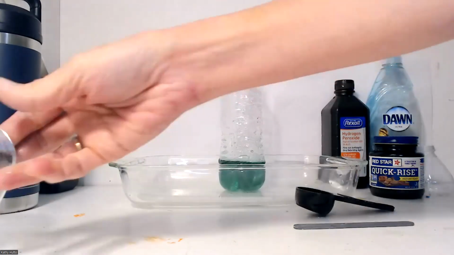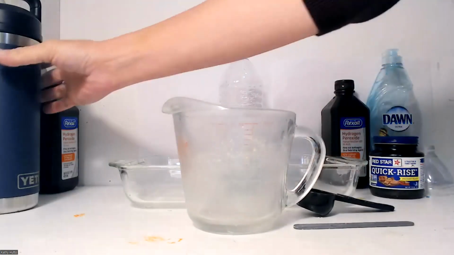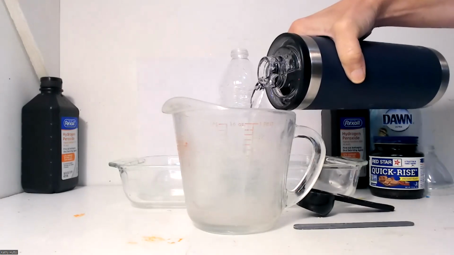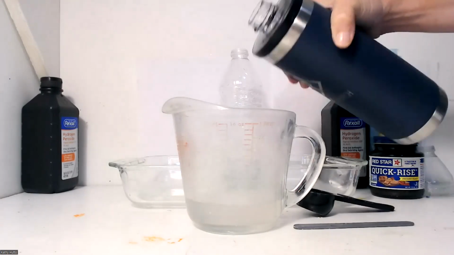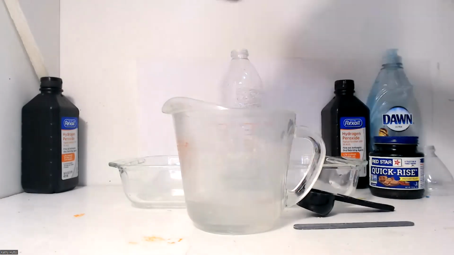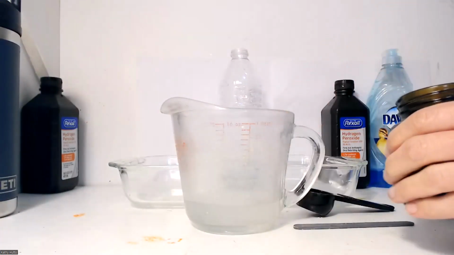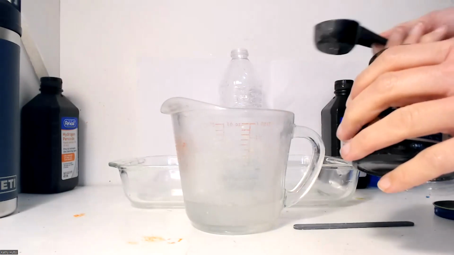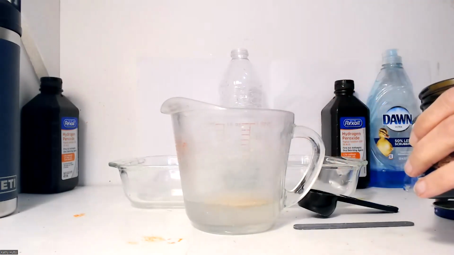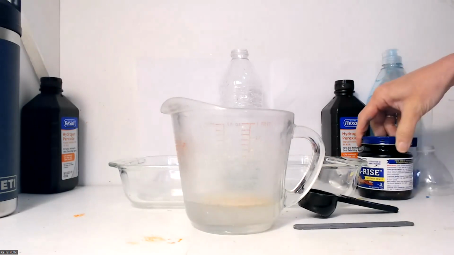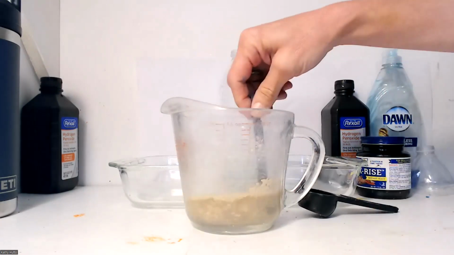Okay, so in this other dish here, I'm going to add some warm water. And I'm also going to add some yeast. 3 tablespoons of warm water and 1 tablespoon of yeast. Let's stir.